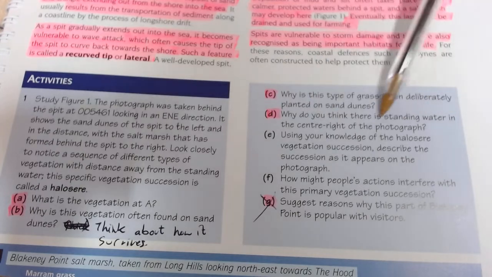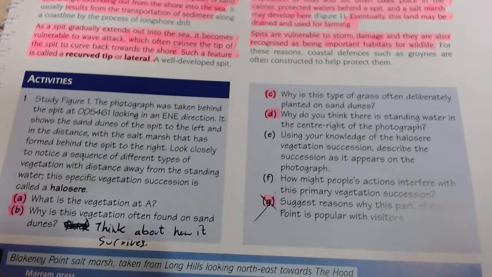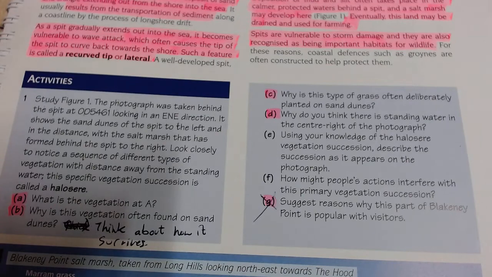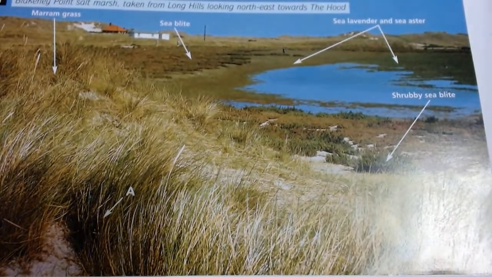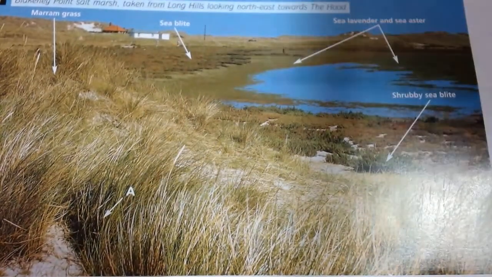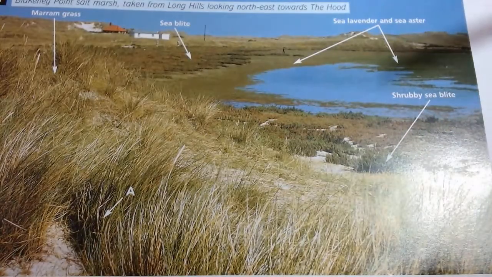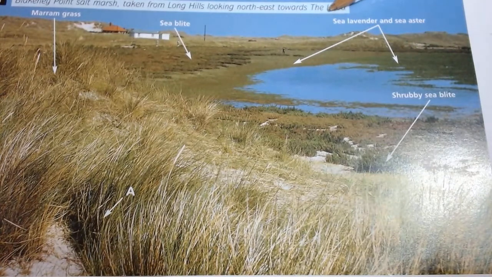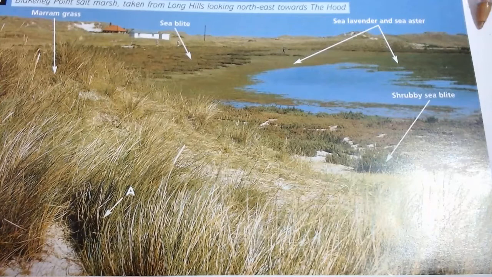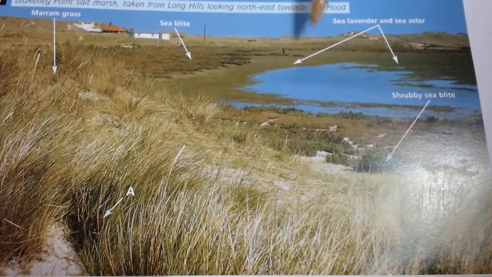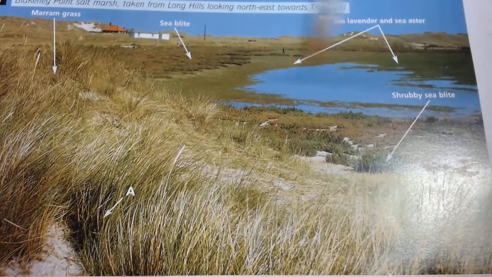And D, why do you think there's standing water in the center right of the photograph? There's a couple of things here. Think about where we are. Let me move down to the photograph. Here we have it. A is right here. The answer is given to you in the photo, so have a little look around the photo at the other labels. The ocean is out here. The land comes around and then our spit comes off up here and you can't see the end of it. In behind the spit, between the spit and the land, the water starts to become shallow.